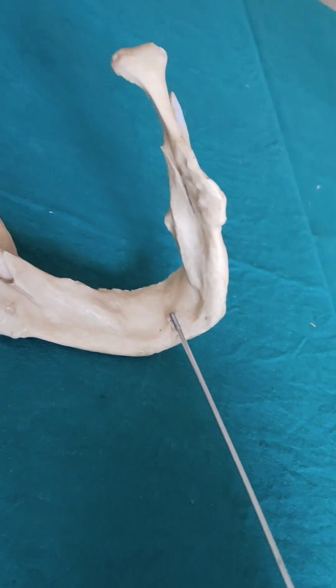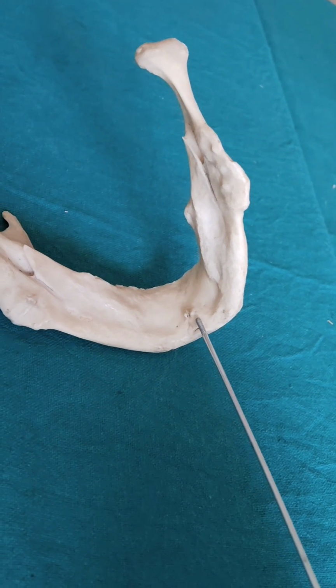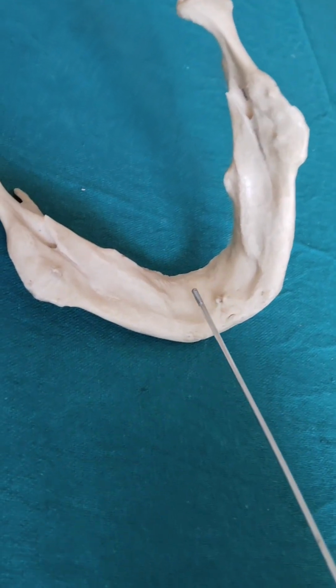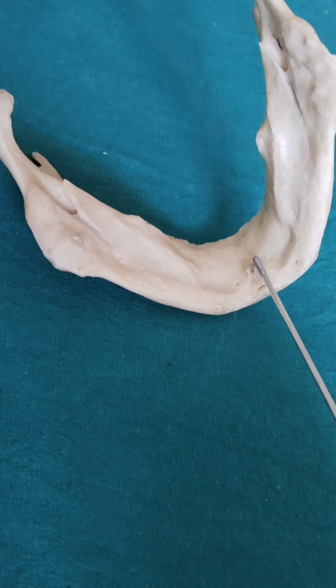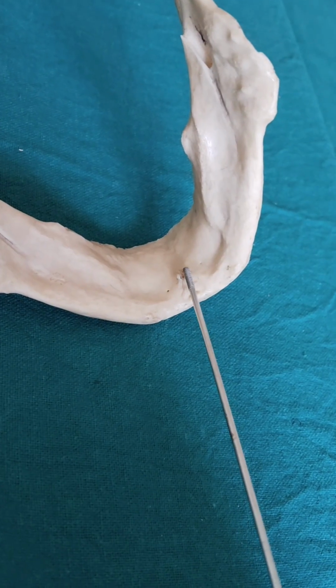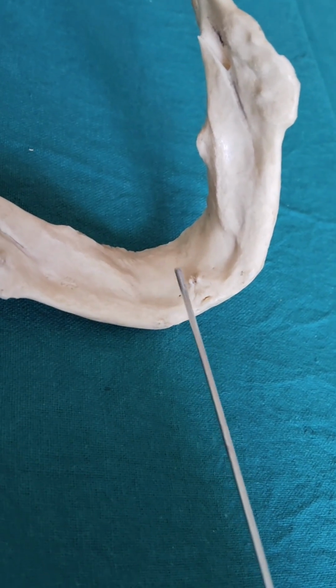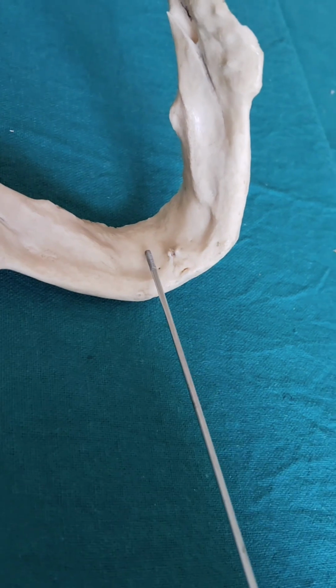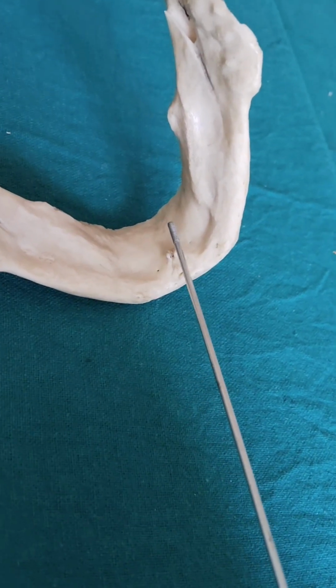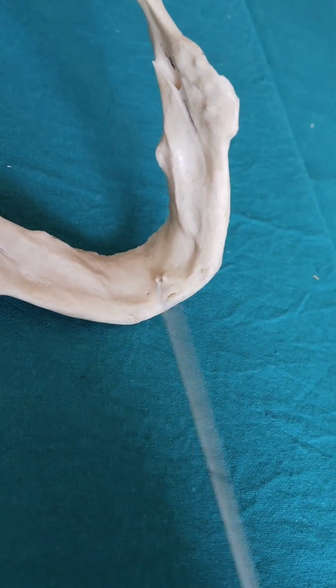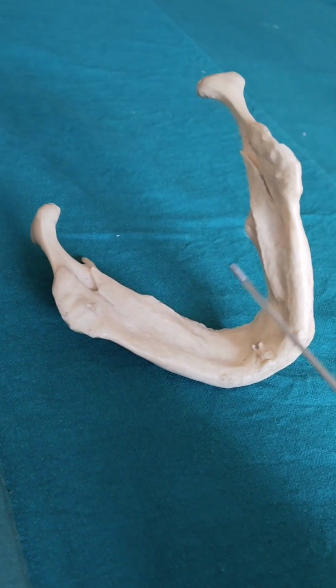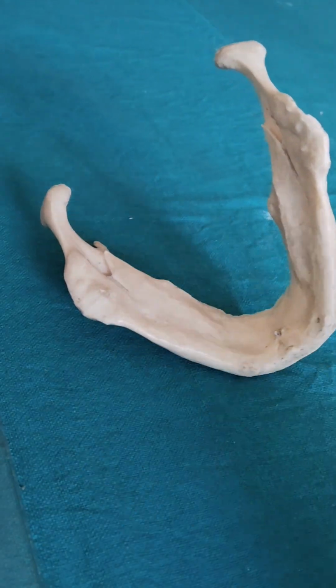The posterior surface of the symphysis menti shows these elevations. These elevations are called the genial tubercles. Actually they are 4 in number, 2 upper and 2 lower, which give origin to the genioglossus and geniohyoid muscles. So this was all about the inner surface of the body of mandible.